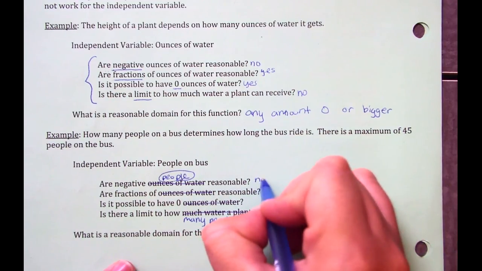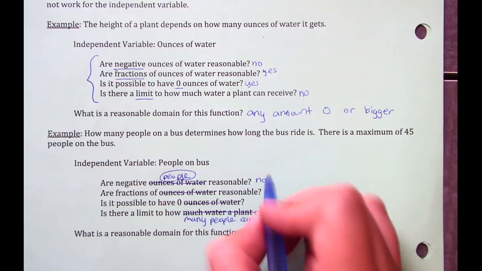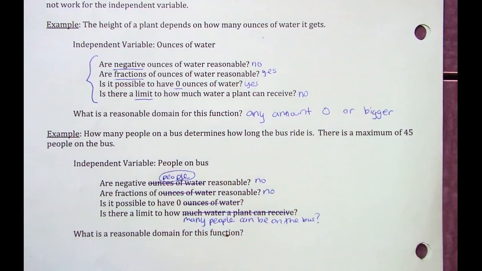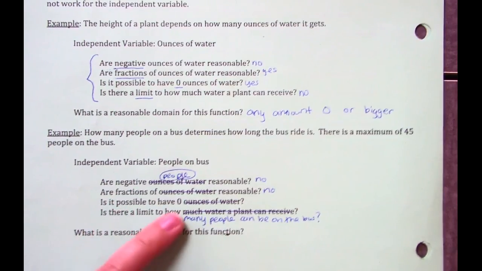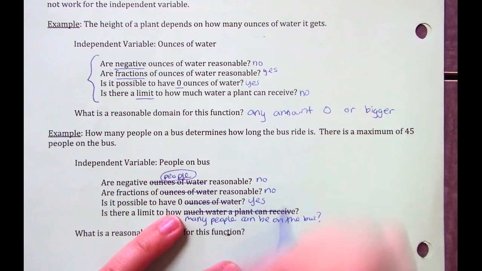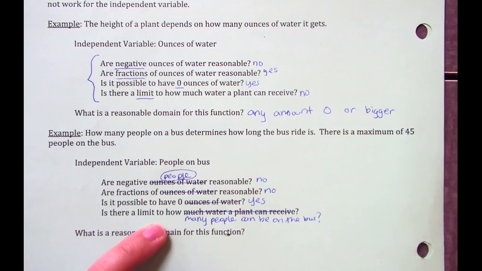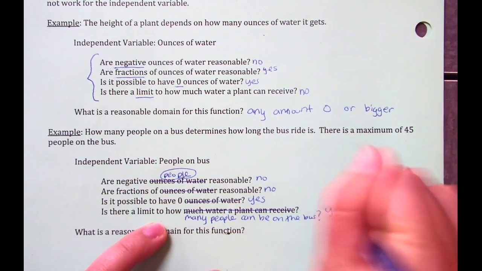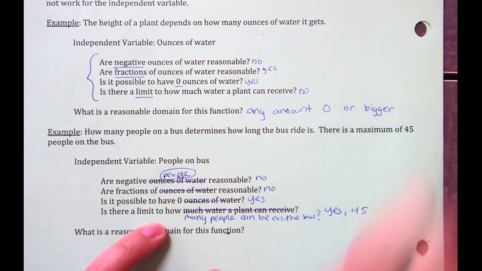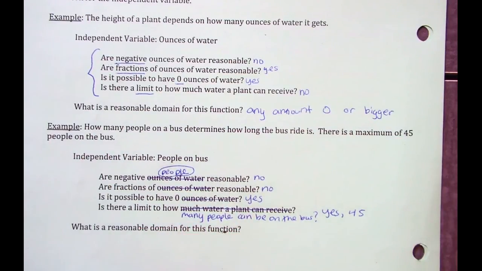So if we're thinking about people on the bus, are negative people reasonable for this situation? No, we can't have negative people. Are fractions of people reasonable? Nope, we're not going to cut anybody in half. Is it possible to have 0 people on the bus? Yes. There can be nobody on the bus. Is there a limit to how many people can be on the bus? Yes, 45, right? Because it says there is a maximum of 45 people on the bus.